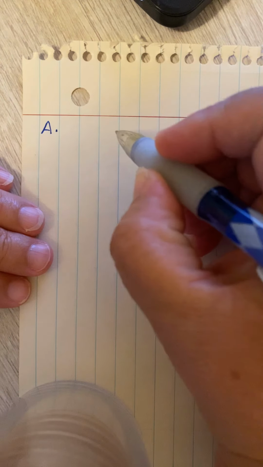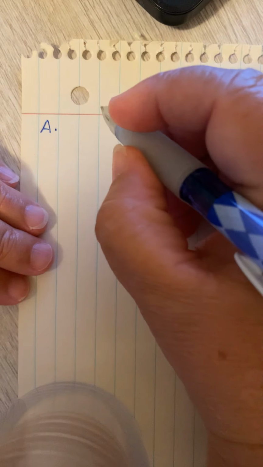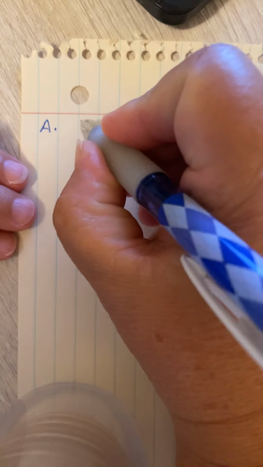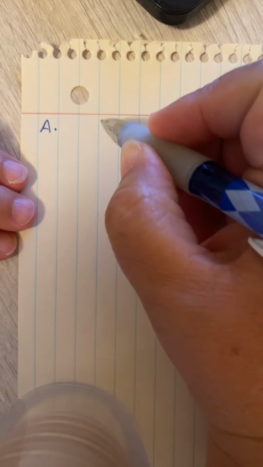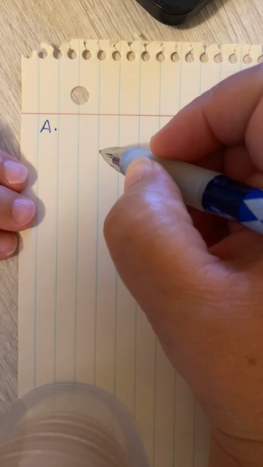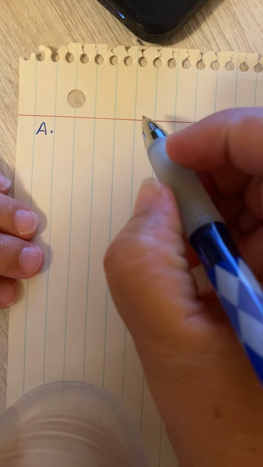Notice how I have my paper turned sideways? I've got this propped up on a cup, so I'm hoping it won't fall. See how you're using the horizontal lines on your paper? You've turned them the opposite direction. Normally you would write on your paper like this, but we're turning our paper sideways for math because it gives us these great columns to write in.